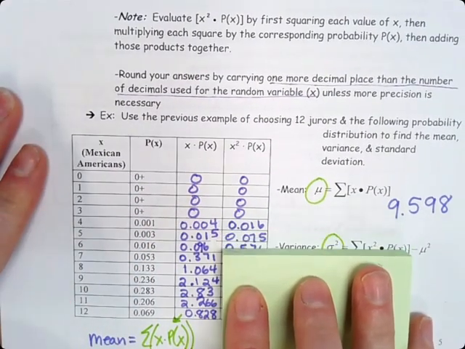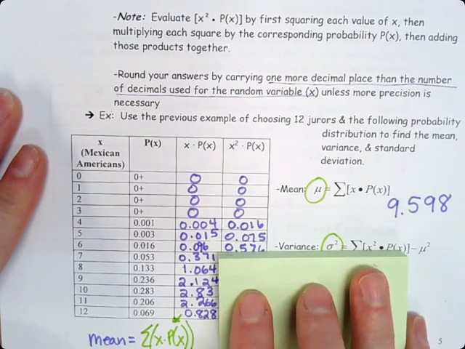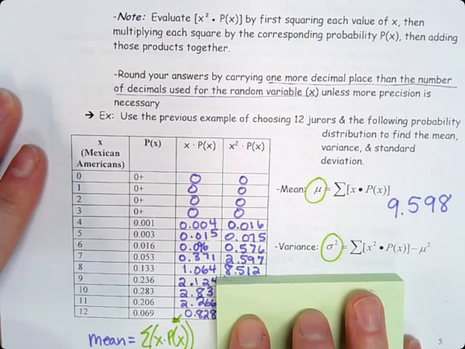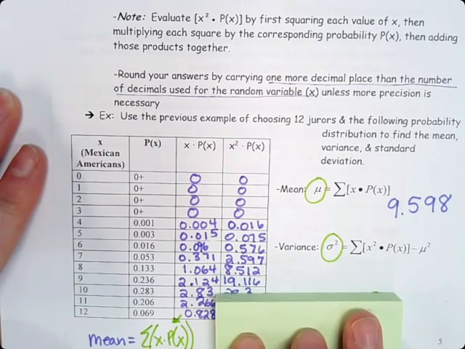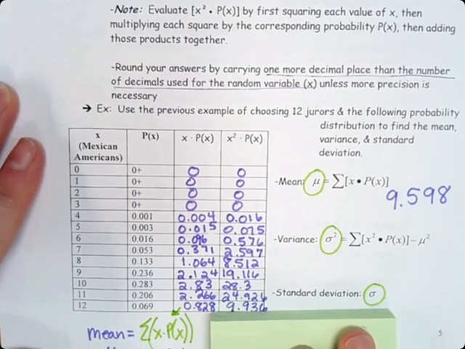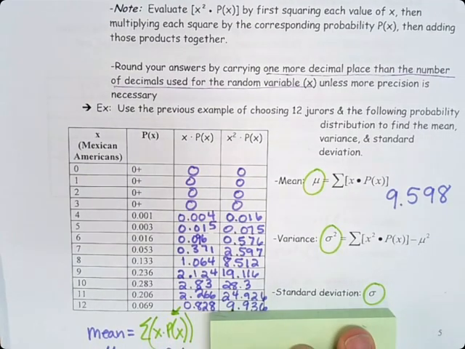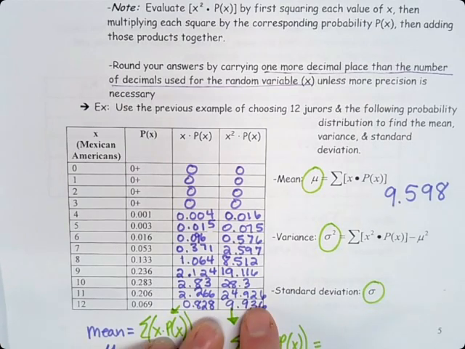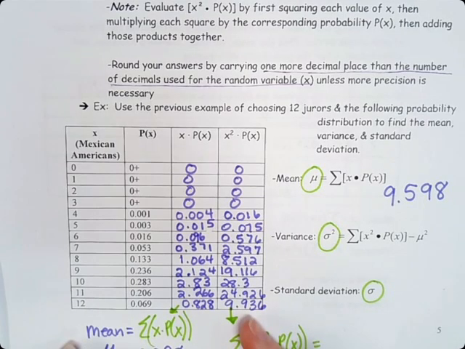I'll just go through each one. See if you got those numbers. That's not right, is it? Or is it right? 9.936? Okay.